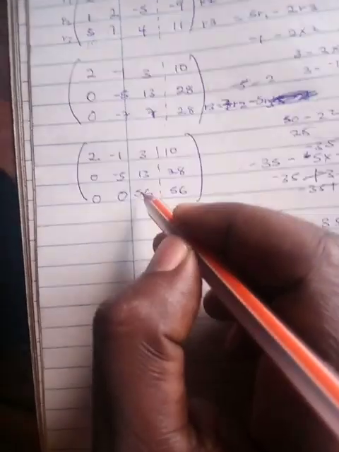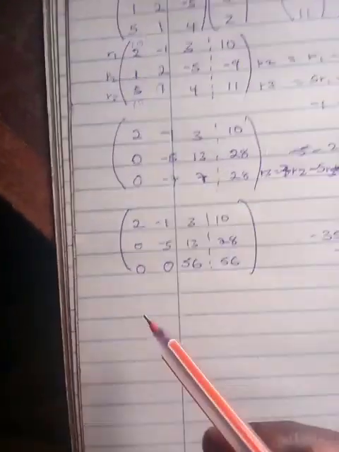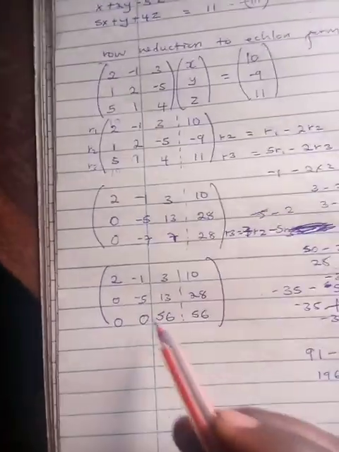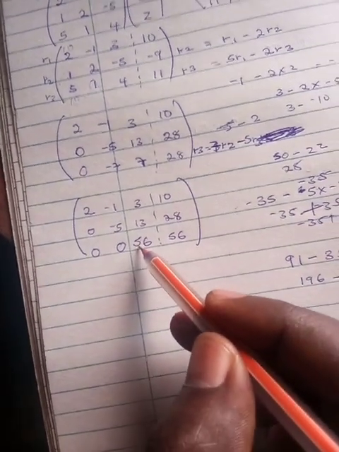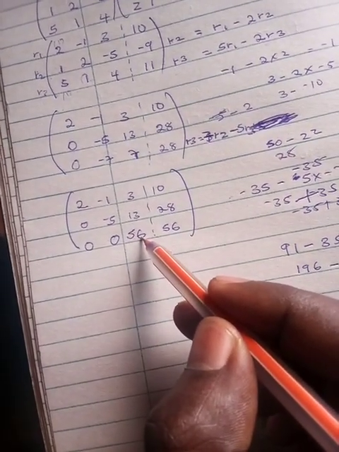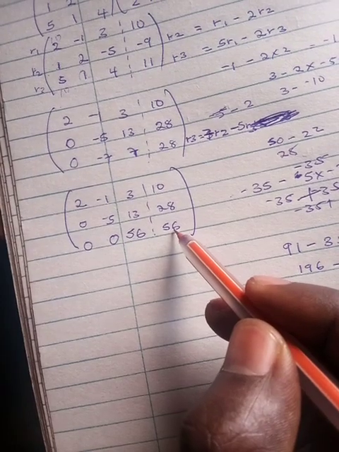So this is where we are. You see what we have here. This one will be enough to give us the answer we want. So you see this 56. This 56 is the coefficient of z, and this one is the equivalent of that value here.